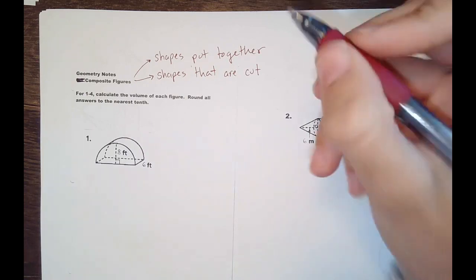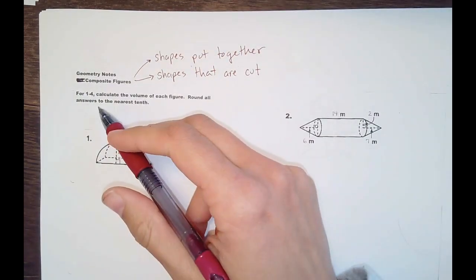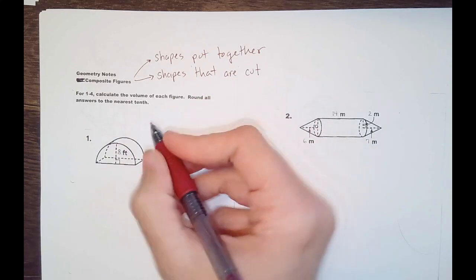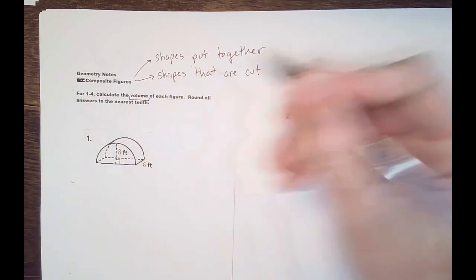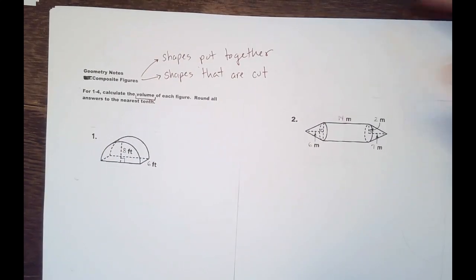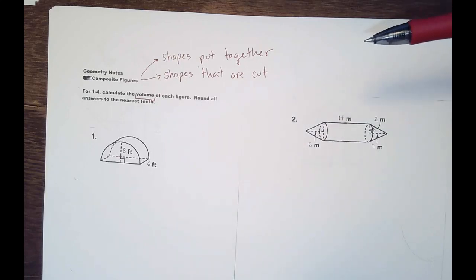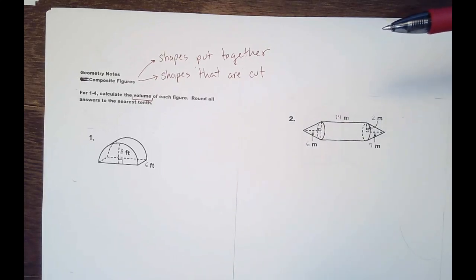notes. For numbers 1 through 4, we're going to calculate the volume of each figure. If you haven't already, there are blank notes on the Google form as well as on Schoology that you are more than welcome to print out if you don't want to draw these figures. If you are taking notes on paper, go ahead and pause whenever you need to copy the picture down. When calculating the volume, it is usually easiest to work with composite figures.